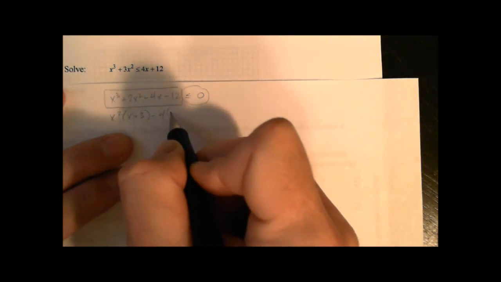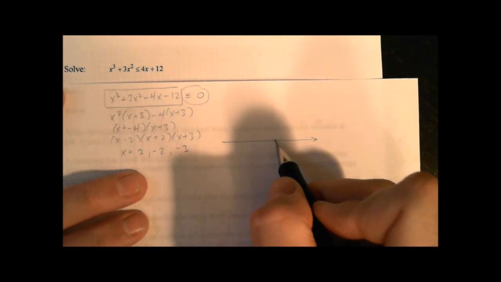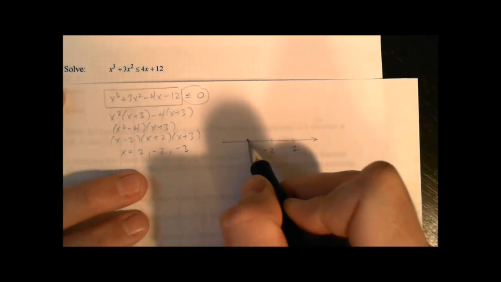And this one can be factored. They can't all be factored. We're lucky here. And you get x squared minus 4 times x plus 3, and these solutions pop out. And you get x is 2, -2, or -3. And now these solutions on a number line mark off as there's 2, there's -2, and there's -3.